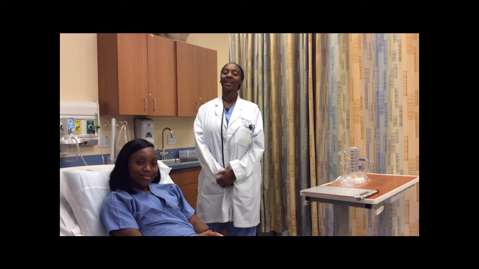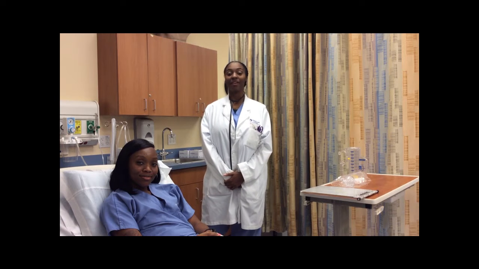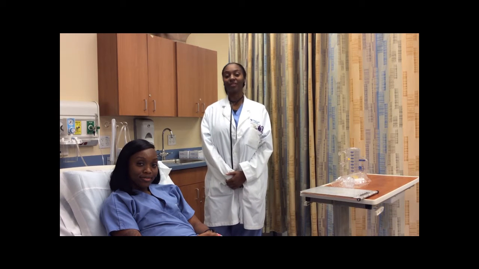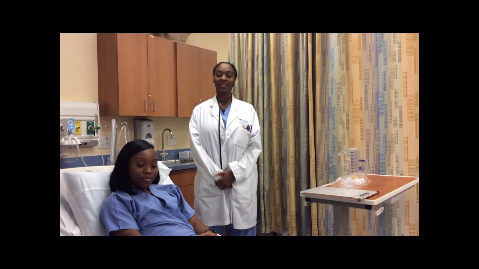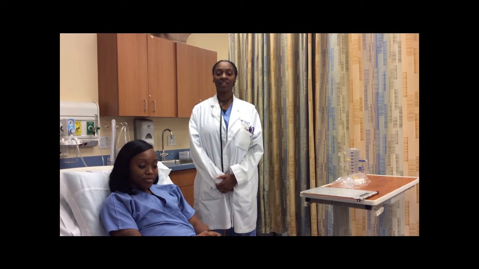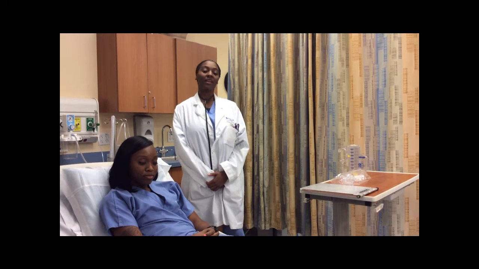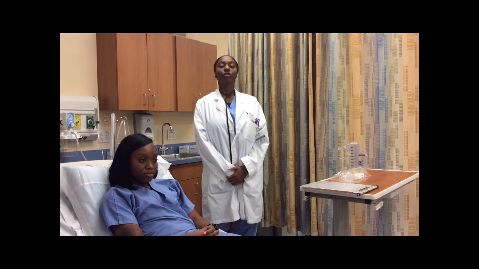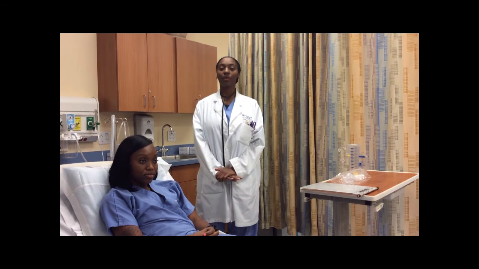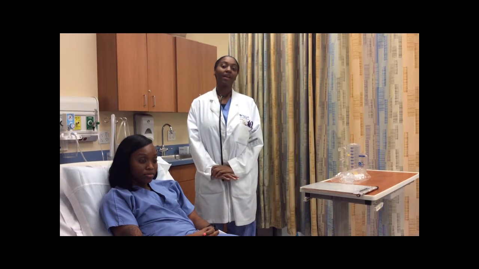Coleman. I'm a Miami-Dade respiratory therapy student, and I'm here to demonstrate incentive spirometry. But before I do, I'm going to tell you what incentive spirometry is, the indications, contraindications, and hazards. Incentive spirometry is a lung expansion technique used to help patients take slow, deep breaths.